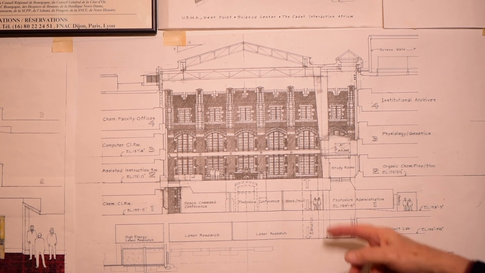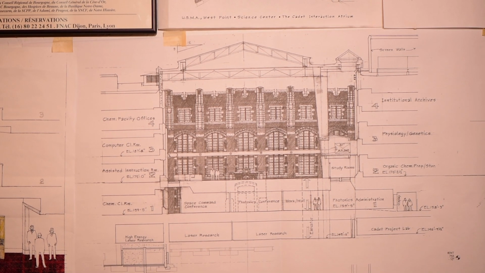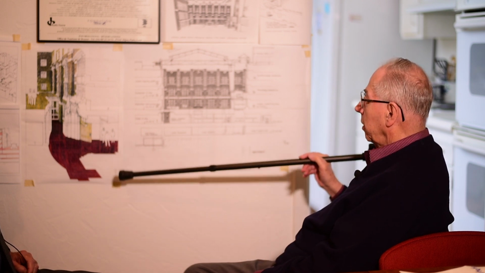So this roof was not in existence? No. Okay, that's open to the court level, which is down here. And they loved it. Of course, they didn't have the money, but maybe at some point they will be able to do it. Future.